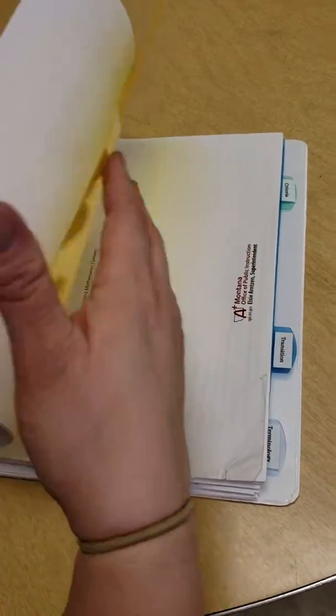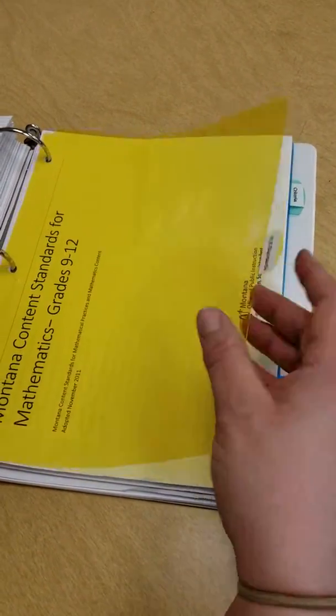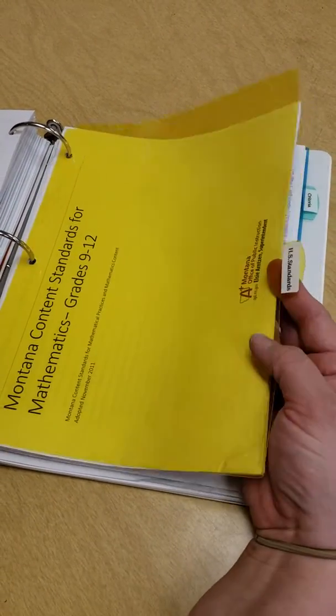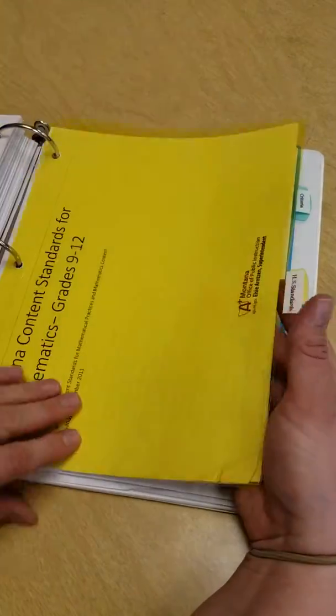I also have, my next tab is high school standards. Right now I just have the mathematical standards. I'm going to add the reading to that.